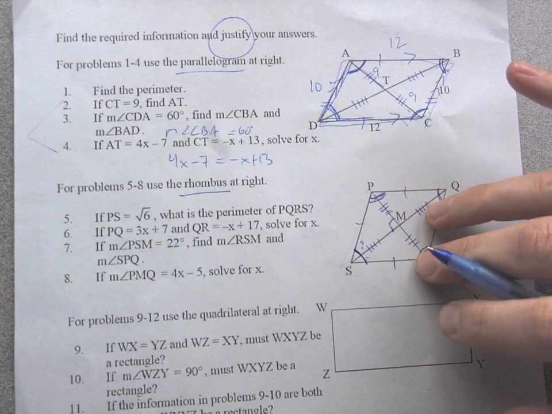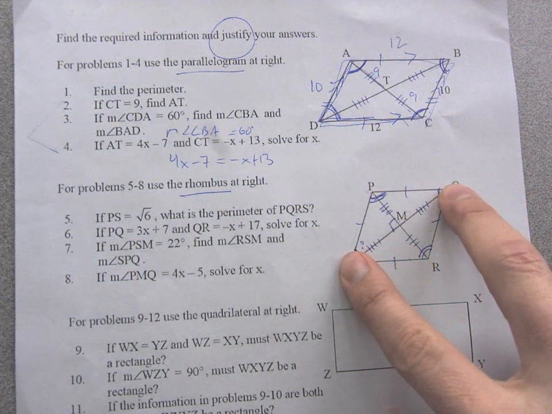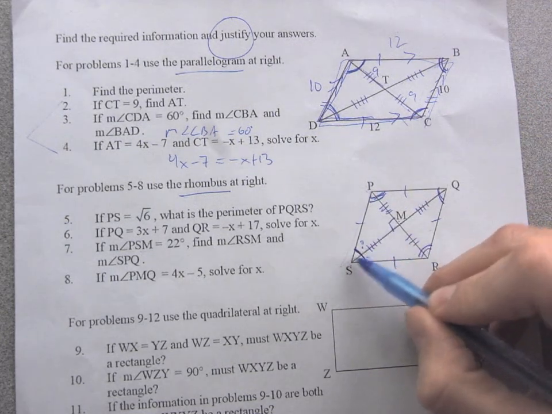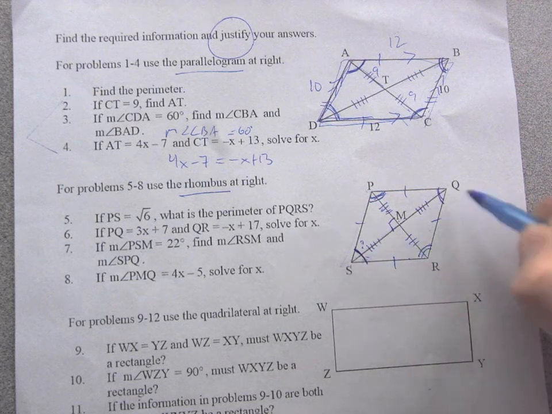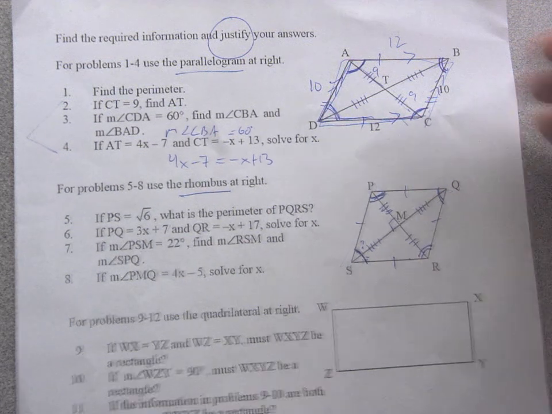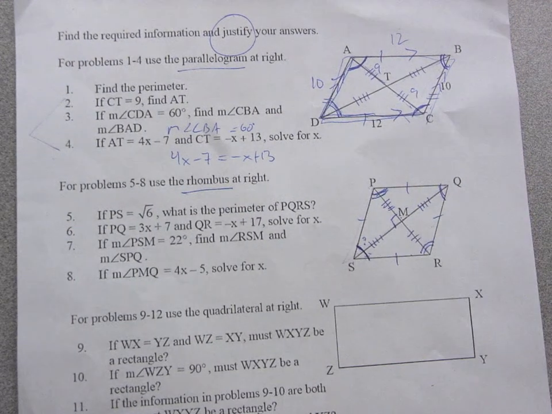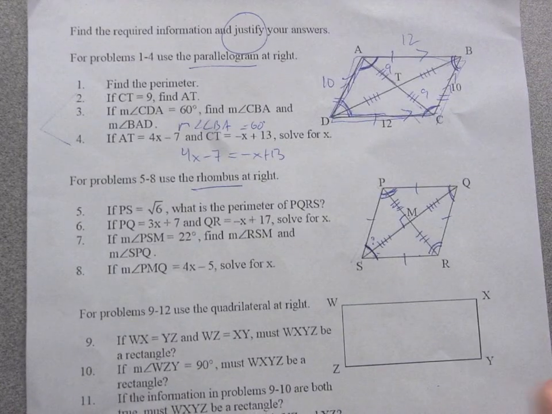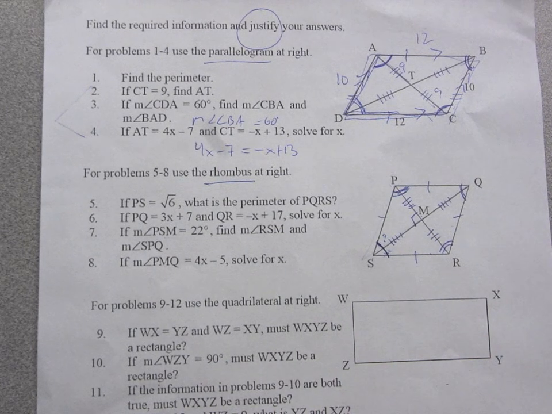So remember that a rhombus is a parallelogram and a kite. So not only do we have opposite angles congruent, we also have this line bisects this angle, and so these two sections are congruent to each other, and these two sections are congruent to each other. Okay, so that's going to help you set up some stuff in there. Also remember that the diagonals are perpendicular, so that will help you on number 8 as well. So that's the information you need to know. I'll let you set up and solve the rest of this.